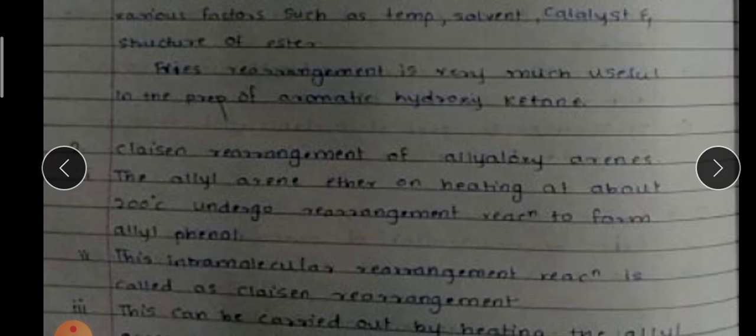Now we have to talk about the Claisen rearrangement of allyloxyarenes. The allyl arene ether, on heating at about 200 degrees centigrade, undergoes the reaction to form the allyl phenol.